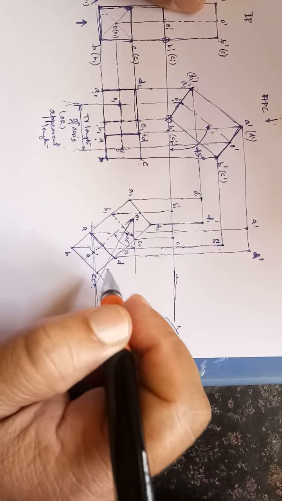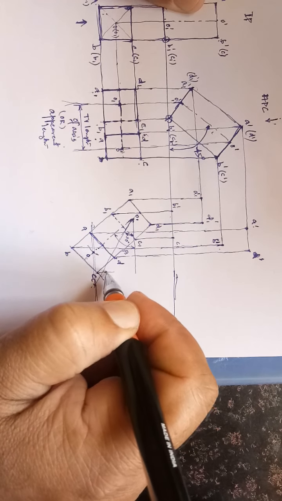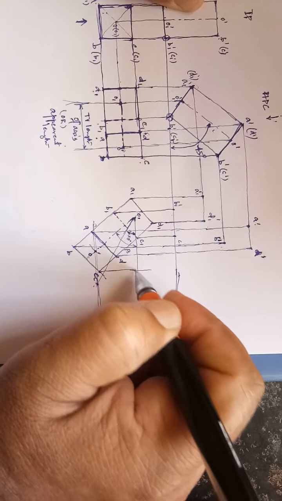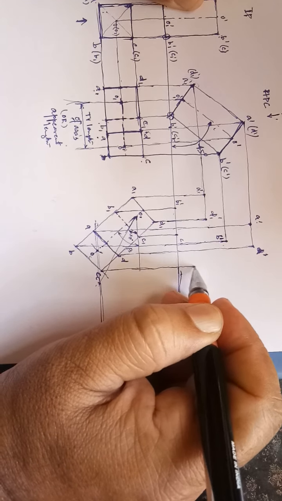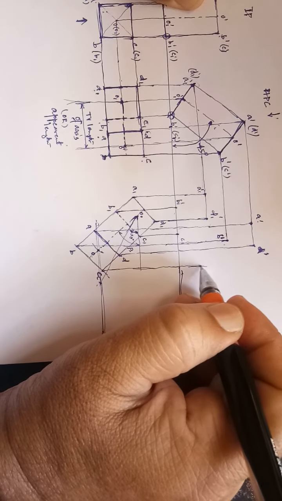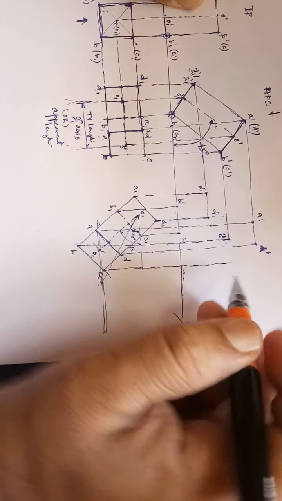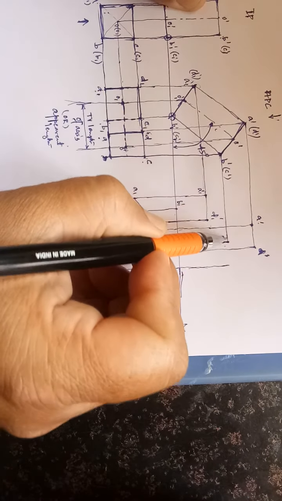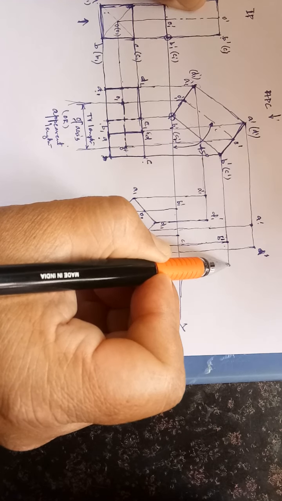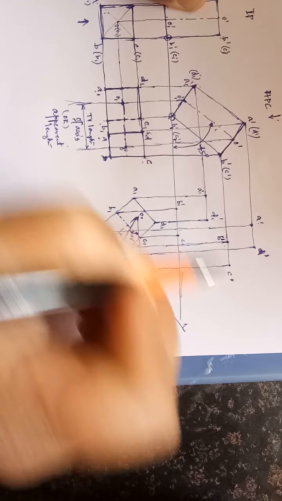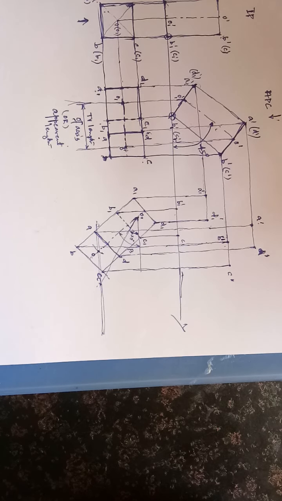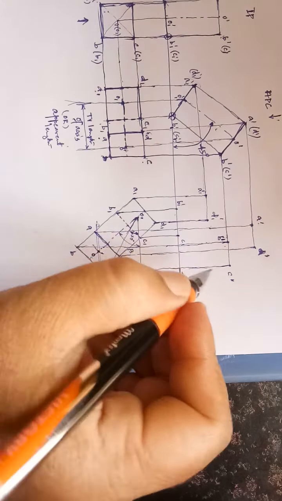Okay, then C dash, draw the vertical projector from here, and from the previous front view, that is C dash, draw a horizontal projector. It cuts here. This is C dash. So now you have got the top four corners, A dash, B dash, C dash and D dash, and the base of the prism, A1 dash, B1 dash, C1 dash and D1 dash.